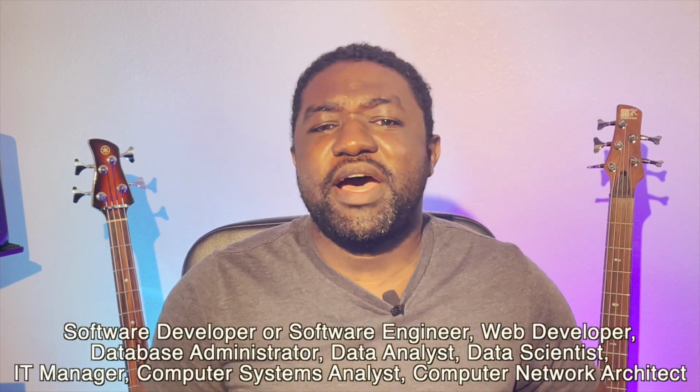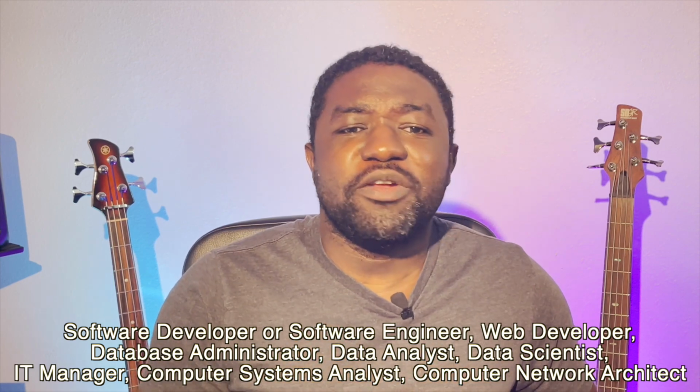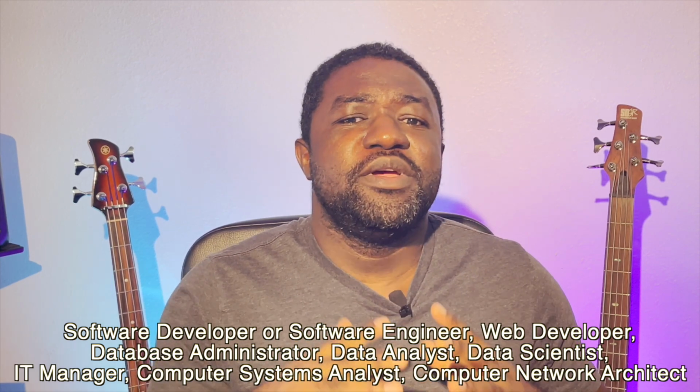Some examples of technical roles are software developer or software engineer, web developer, database administrator, data analyst, data scientist, IT manager, computer systems analyst, computer network architect, and so many others that exist within the field.